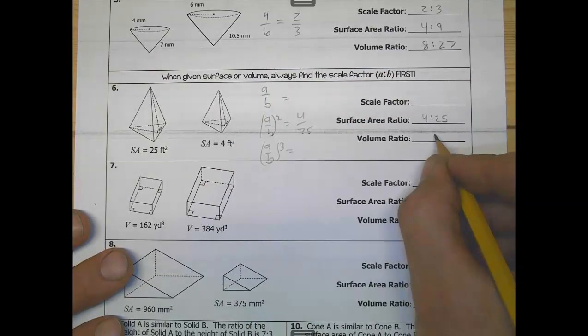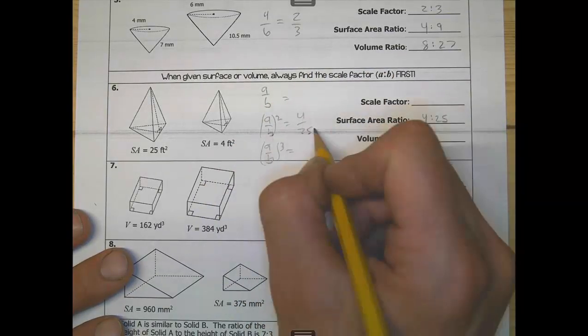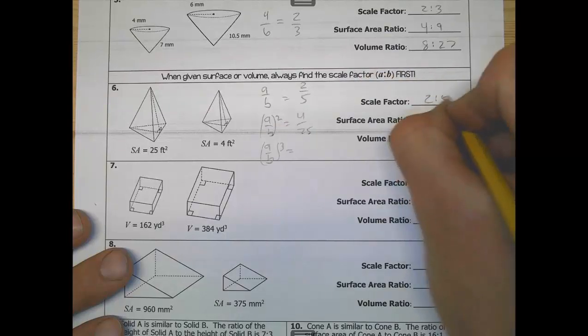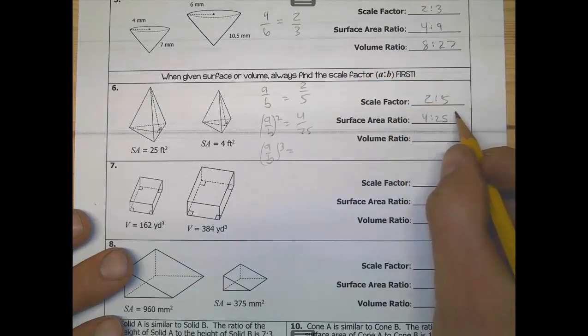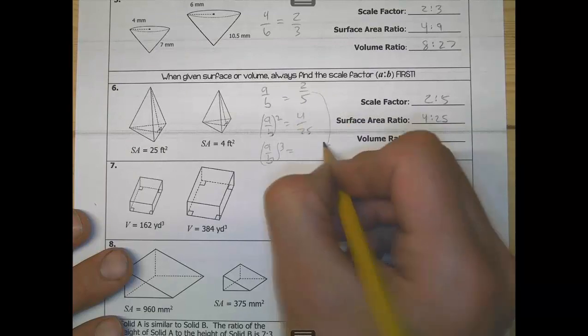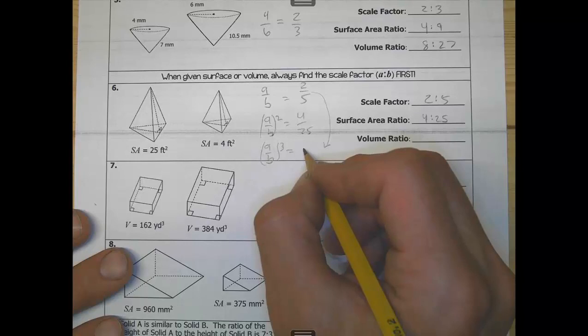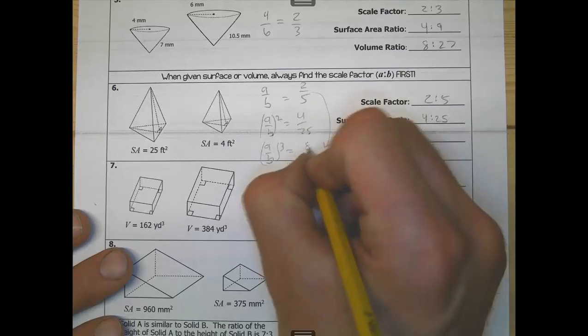So let's square root both of these, and we get 2 to 5 for the ratio of length, or the similarity ratio. And for the volume ratio, we're going to then cube both of these quantities, because that's A to B, so we need to have A to B cubed here. All right, and that's going to be 8 to 125.